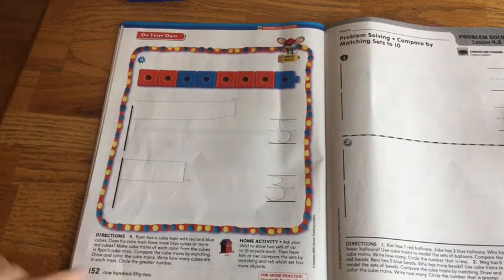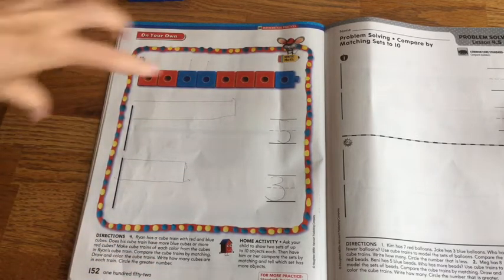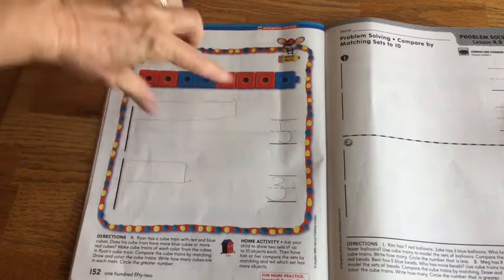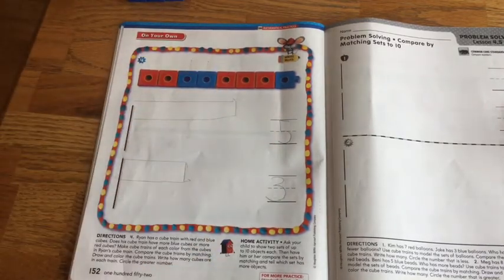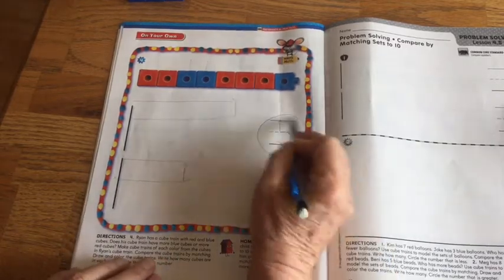The last direction reads, circle the greater number. All right, greater means grande. Greater means more. Which one is greater, 5 or 3? Yes, 5. So we're going to circle it. Yes. Good job.